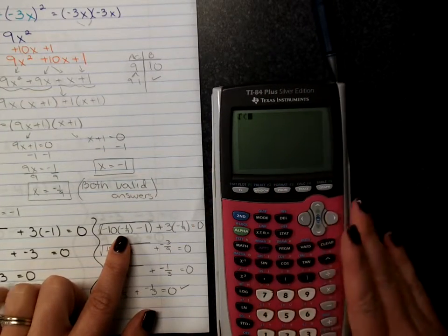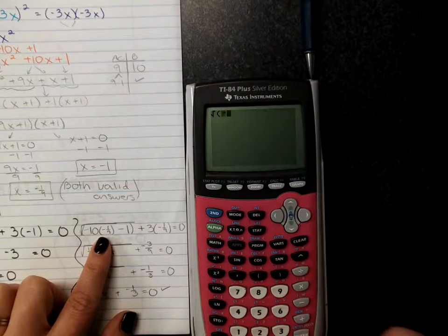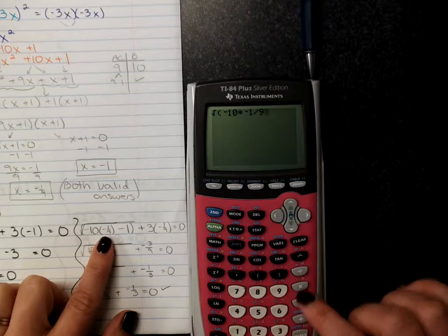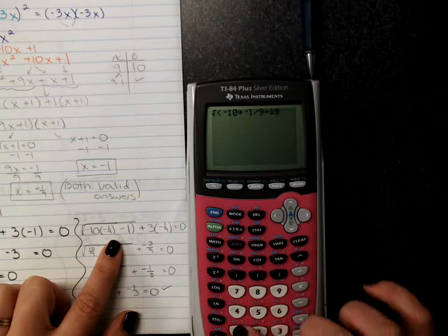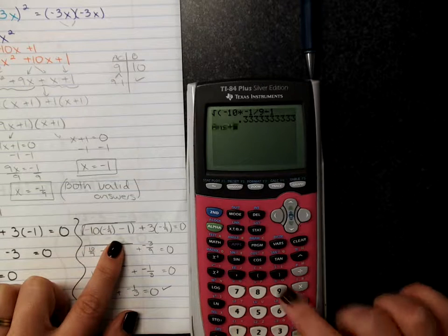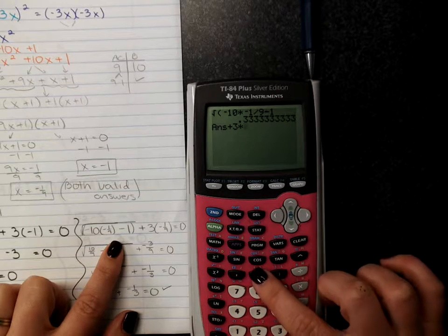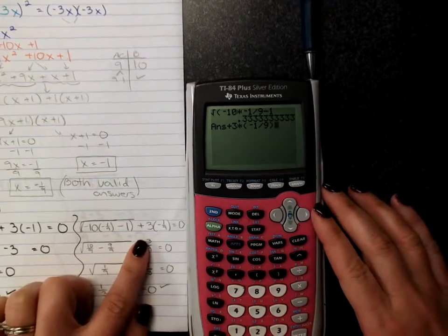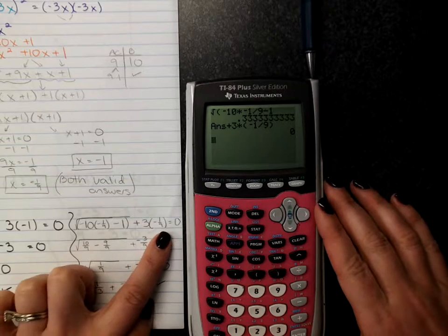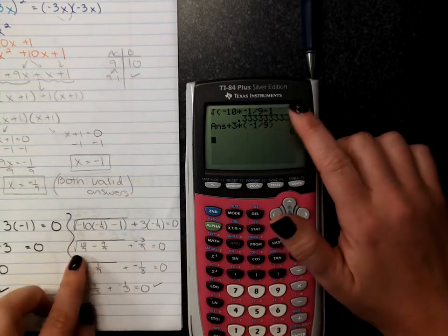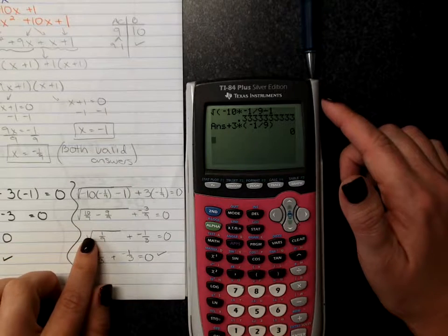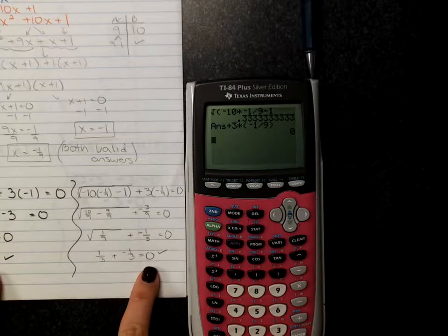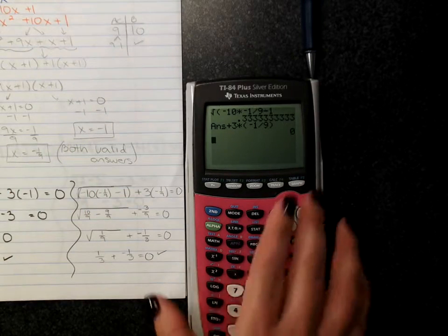If you do the square root of negative 10 times negative 1/9, and then minus 1, and then plus 3 times negative 1/9. I like to put it in parentheses for fractions. So I'm just plugging it in, and it should give me 0. So you can type it all in the calculator, or you can see my work that I've worked it out using fractions, and I still get 0. Either way, they both work, so therefore they are both valid answers.